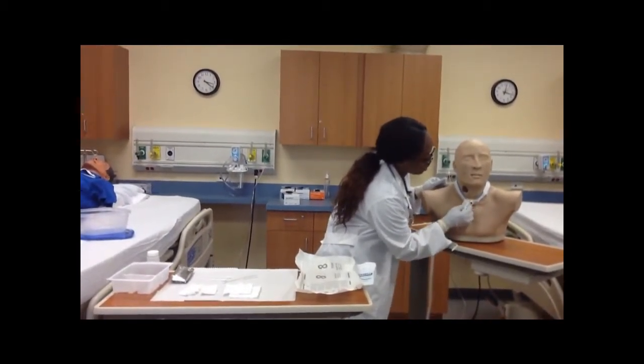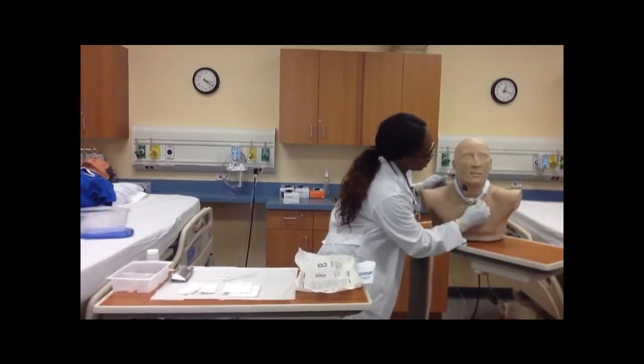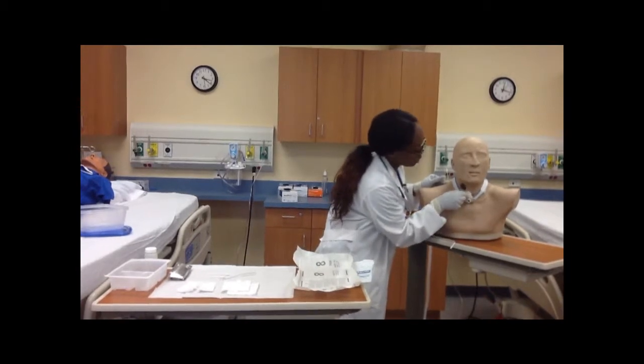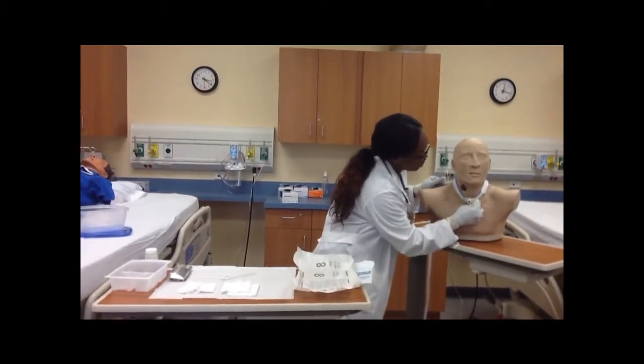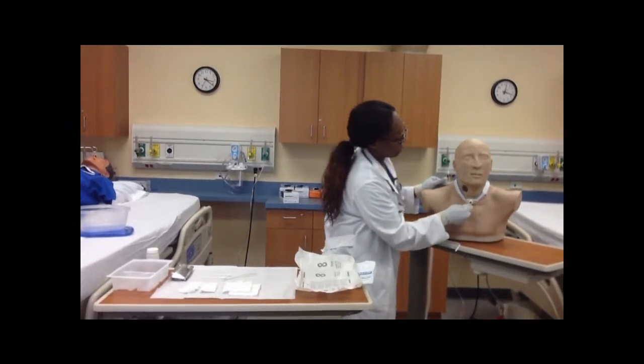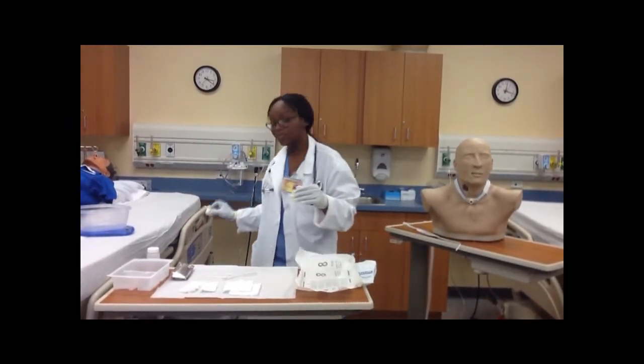I also clean around the patient's neck, just in case there is any gunk that accumulated around it. And I throw this away.